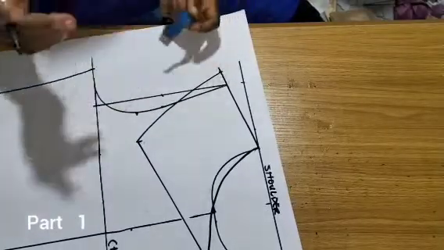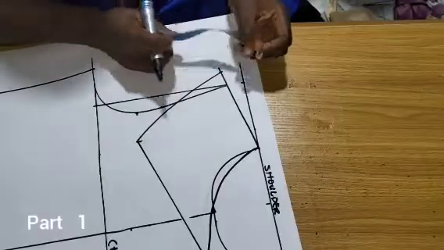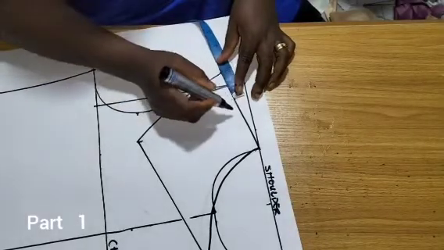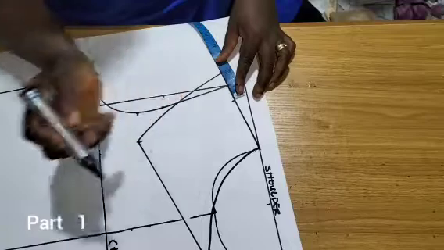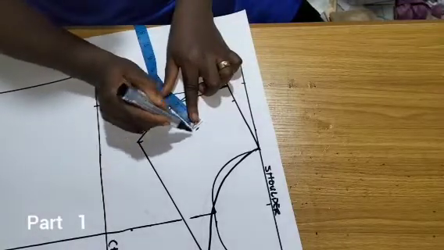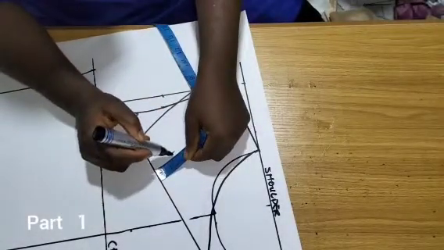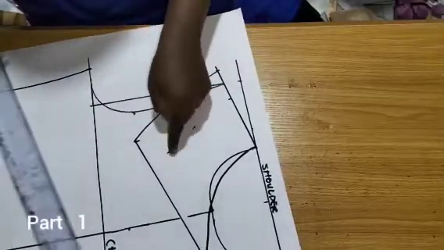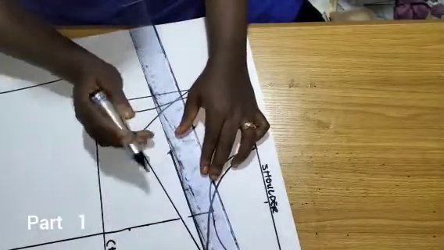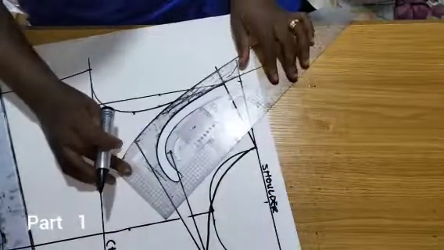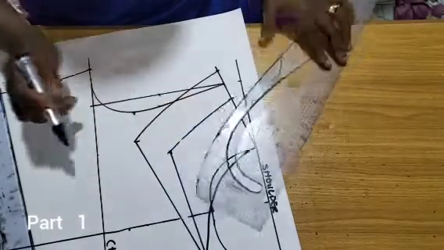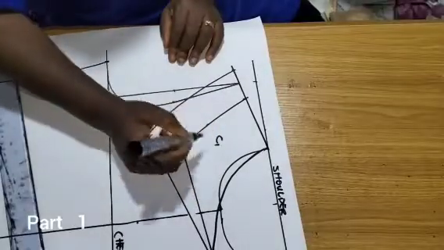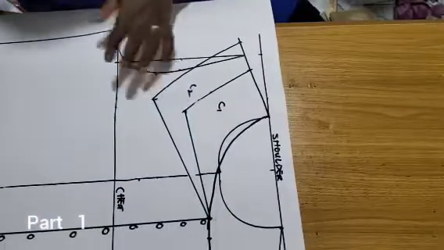There's another cape inside this cape, which is the second cape. From this line, I'll come in by 2 inches or 1.5. Let me do 2 inches, I don't want it too close. I'll measure 2 inches because it still has the same shape as this cape. Then from here I'll do 1.5 and connect it back to this, and then I'll flip my ruler like this to meet this, just to have the same shape as the first cape. So here we have cape 1 and cape 2. I believe this is understandable.